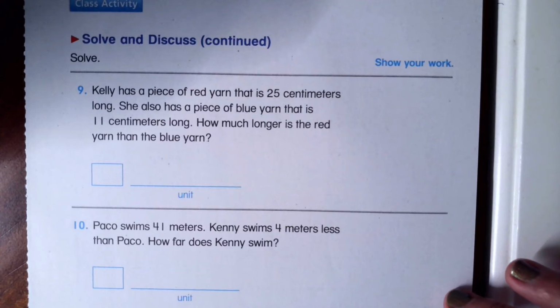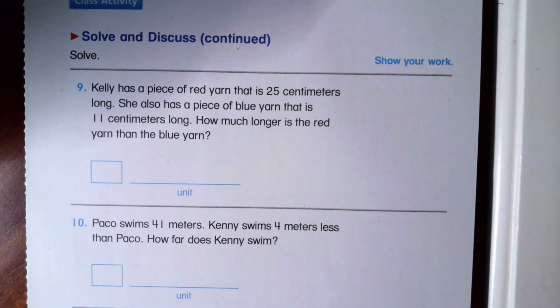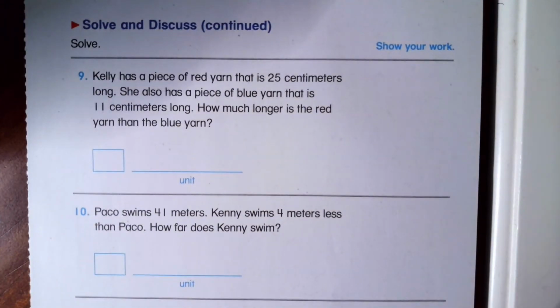All right. Now, we are moving on to the last few problems. Again, if you want to try these on your own, I suggest you do. If you want to stay with me, I'm actually just going to read you the problems and then I'm going to have you solve them on your own. Okay? So here we go.